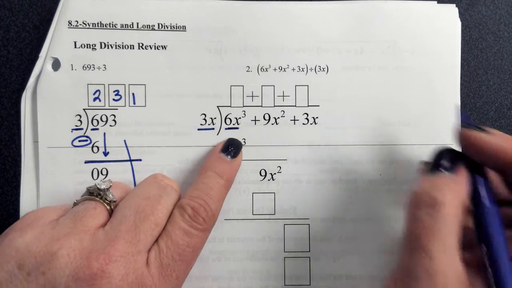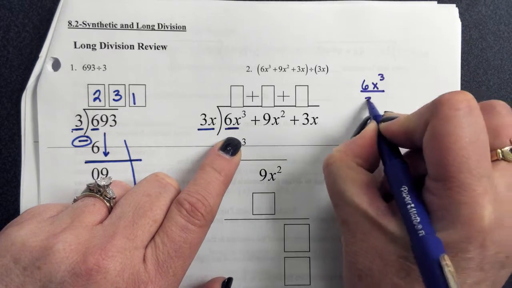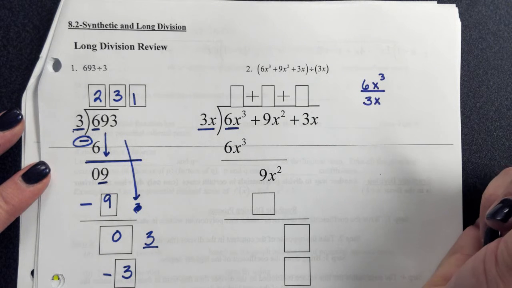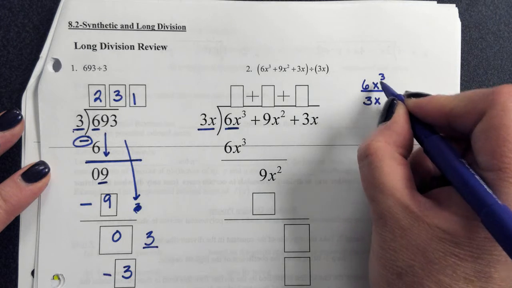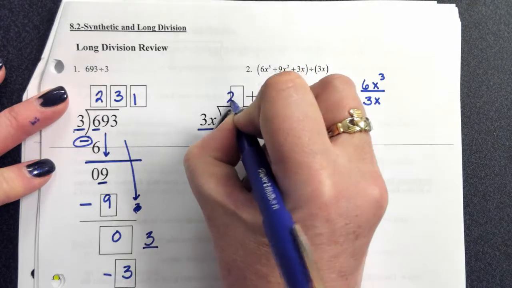So if it helps you out, you can write this off to the side. What you're doing is you're taking 6x to the third and you're dividing it by 3x. Remind me again what happens when you divide variables. What do you do with those exponents? Subtract them. So what is 6x to the third divided by 3x going to give you? 2x squared. So I'm going to write that at the top.